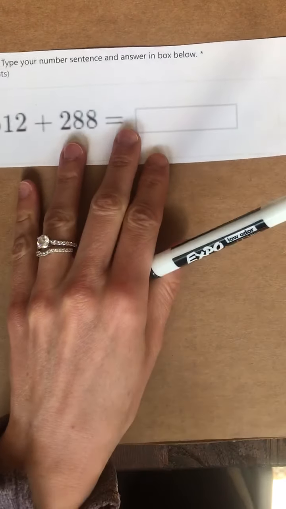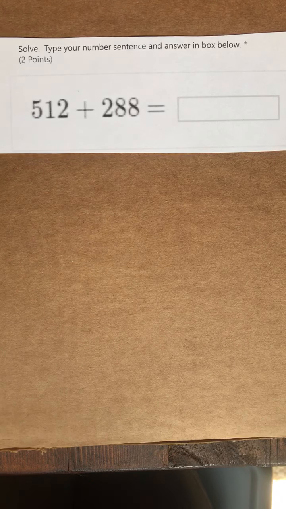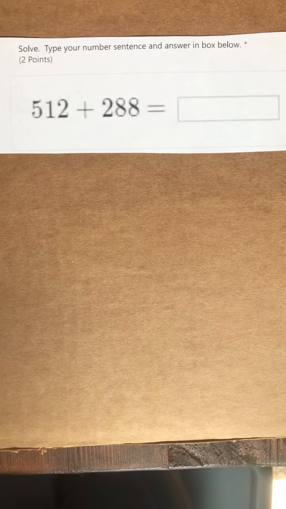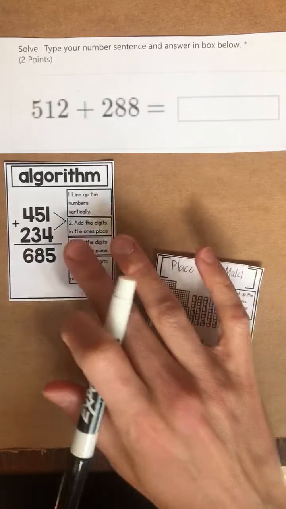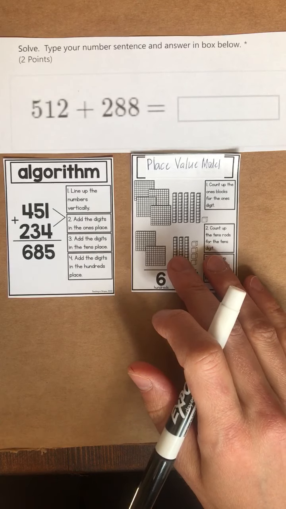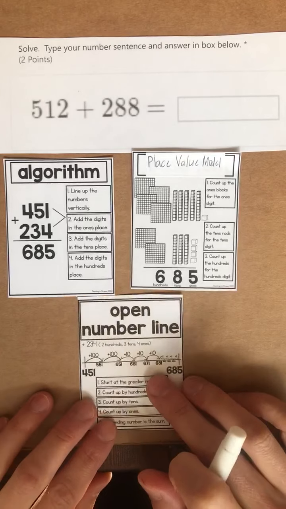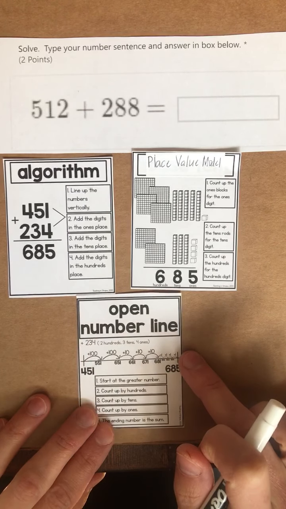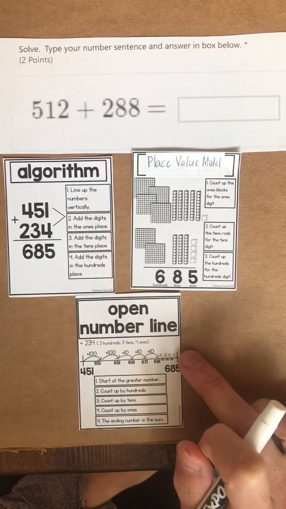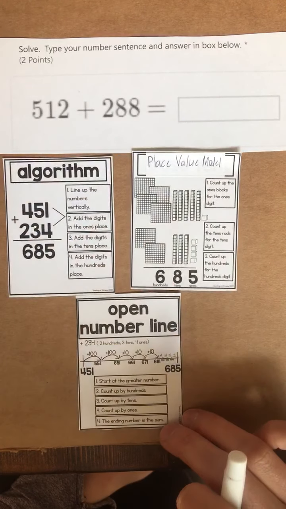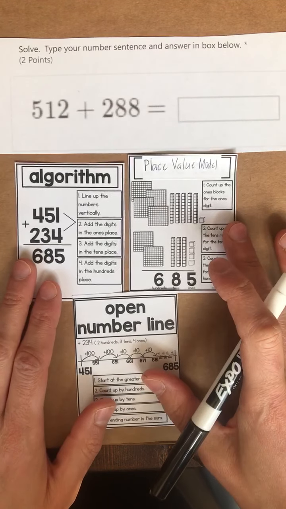Okay, number 4 says type your number sentence and answer in the box below. So again, you can choose whatever strategy works best for you. Are you most comfortable stacking your numbers and using the standard algorithm? Do you feel confident drawing your hundreds, tens, and ones? Or would you prefer to draw an open number line and start at 512 and add 288 more? You decide your strategy, pause the video, solve your problem, and when you're ready, let's take a look at number 5 together.